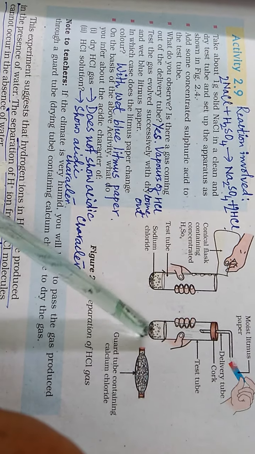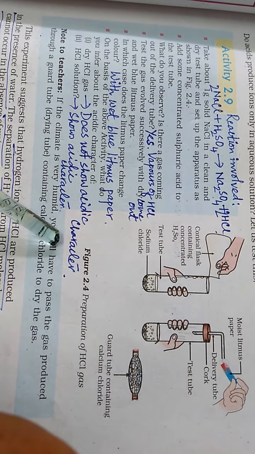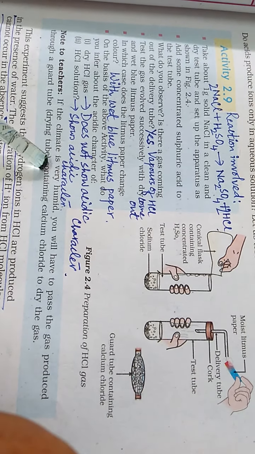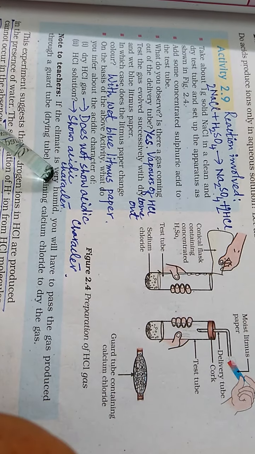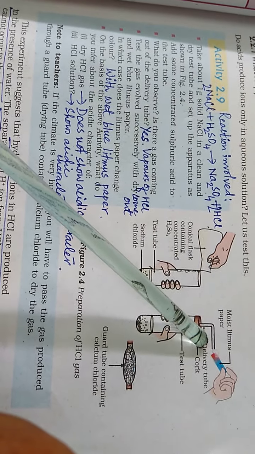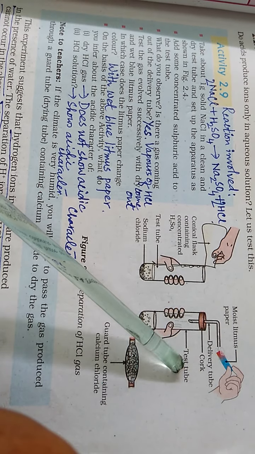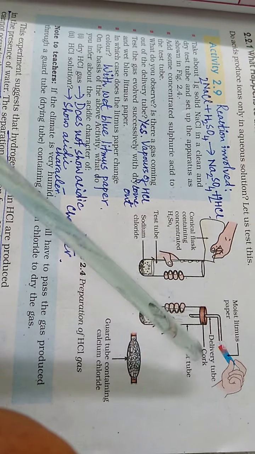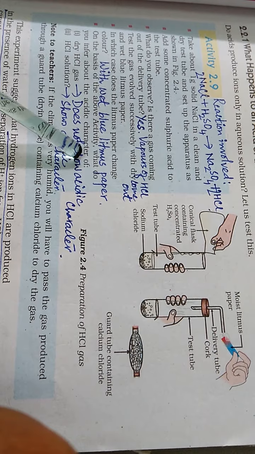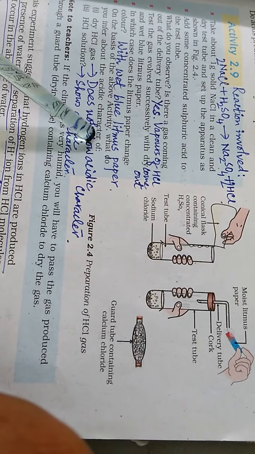We pass these vapors of hydrochloric acid through the delivery tube and bring dry blue litmus paper near the open end of the delivery tube. We do not observe any color change. Again, we bring a wet blue litmus paper near to the open end of the delivery tube. On doing so, we observe that HCl vapors turn the wet blue litmus red. This shows that dry HCl gas does not show acidic properties, whereas HCl solution shows acidic properties by turning blue litmus paper red. We can explain our observation like this.